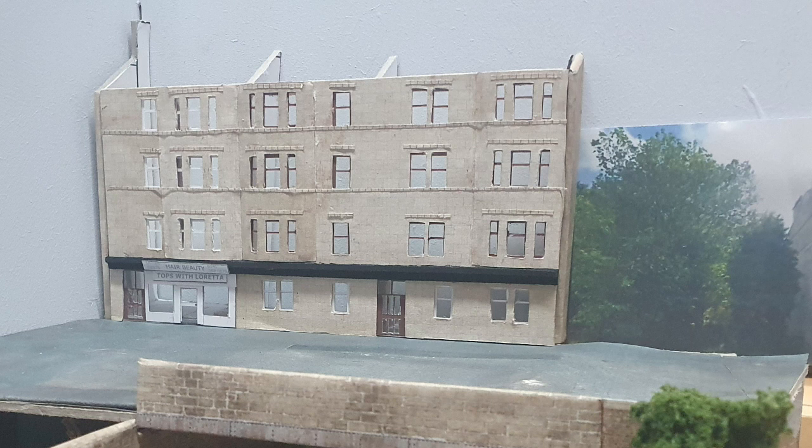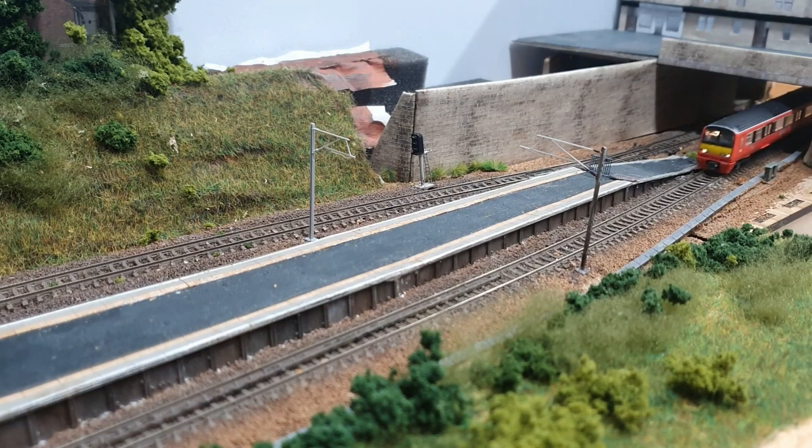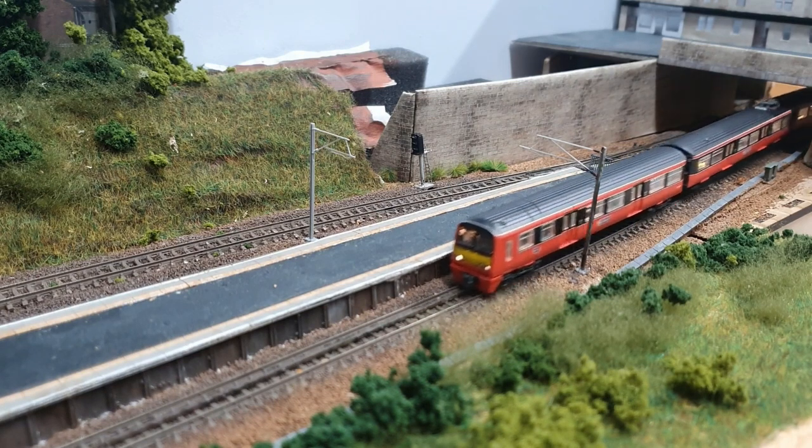This should look quite good once I've actually replaced the ink cartridges, because it looks a little bit faded. So yeah, that's pretty much where I'm up to.